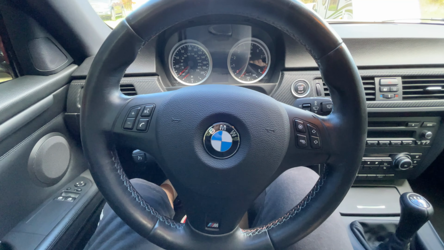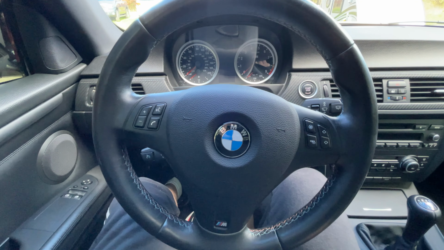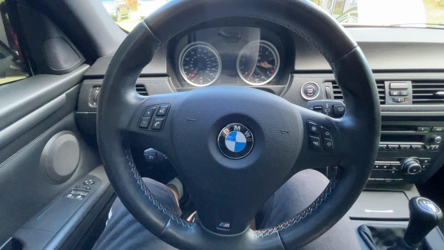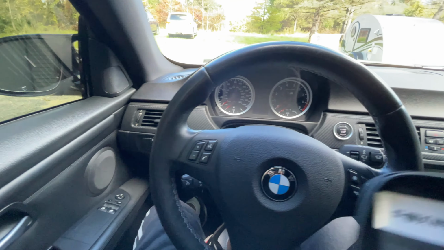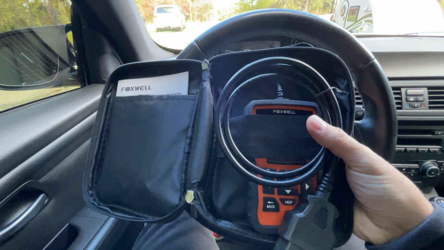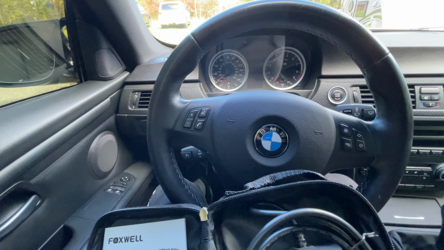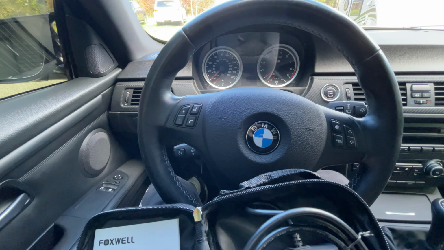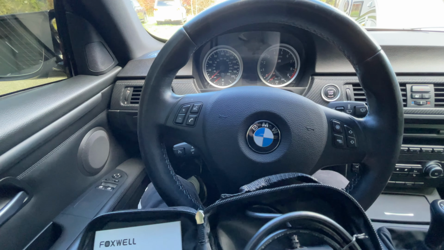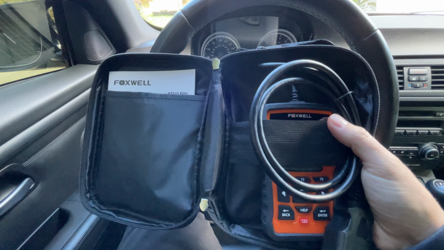Hey guys, today we're going to be doing a troubleshooting diagnostic of the ABS code on this BMW M3 using the Foxwell NT510 scanner. It's kind of mysterious when you get the ABS code what the problem could be, and it's difficult to guess what you need to resolve. So luckily, this particular code reader will allow you to run diagnostics codes.